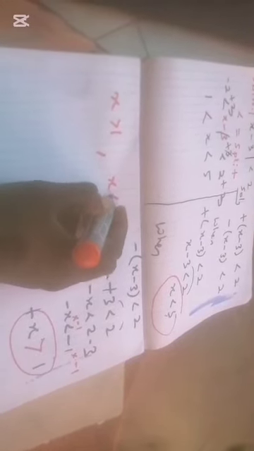Okay, let's bring them close to each other. So what I'm saying now is that let me write it here. I'm saying x is greater than 1, comma. I'm also saying x is less than 5. You can see that it's close to what we got, but let me just change it.